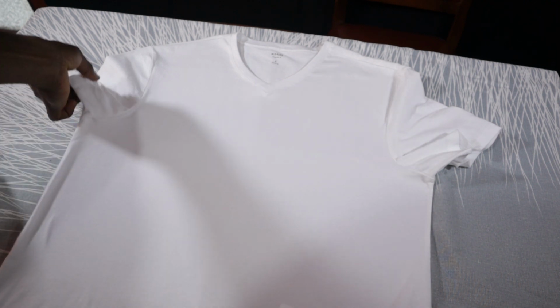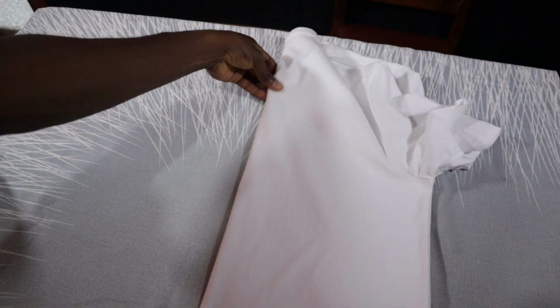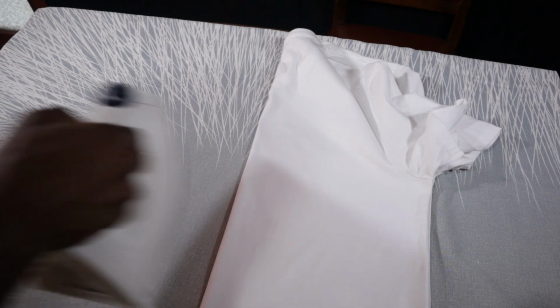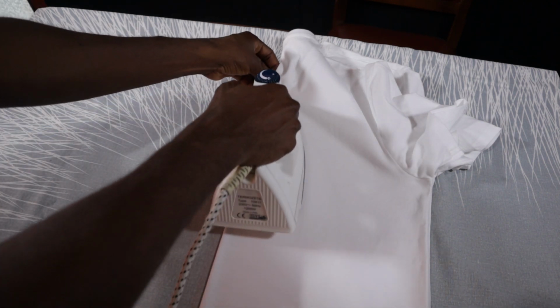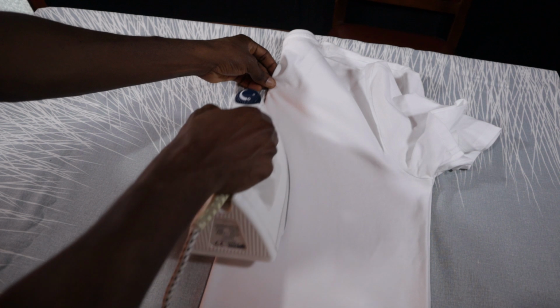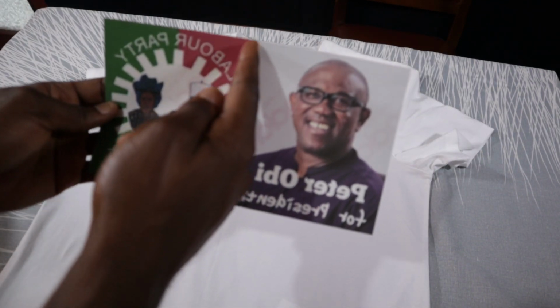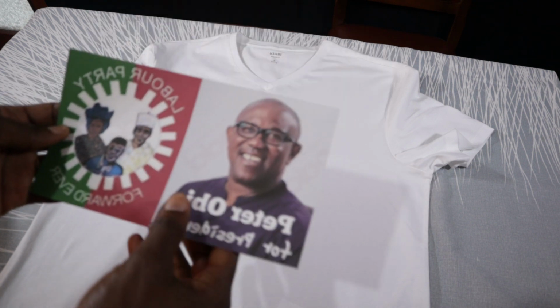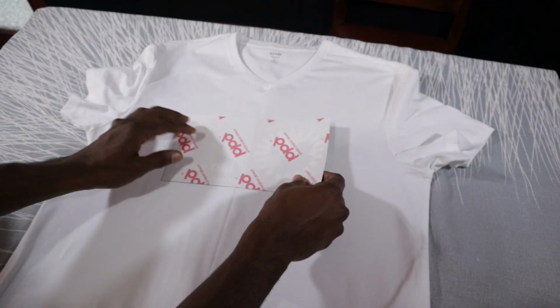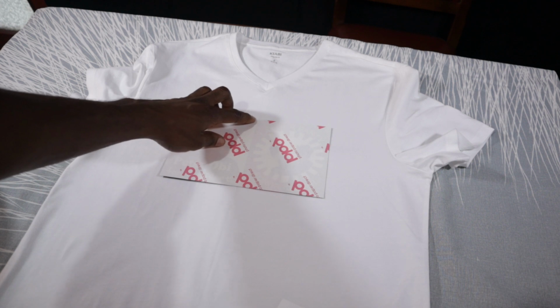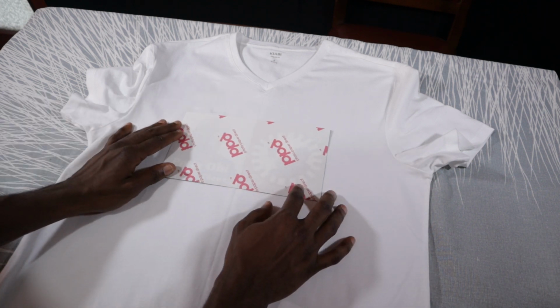So we're going to fold it into two equal halves. Going to iron a bit just to mark where the middle of the t-shirt is, so that we know where to place our image. So from our image, we already know that this is the middle of this particular image. So we're going to turn it upside down. We're going to place it at this end and at the other end to place it at the middle.